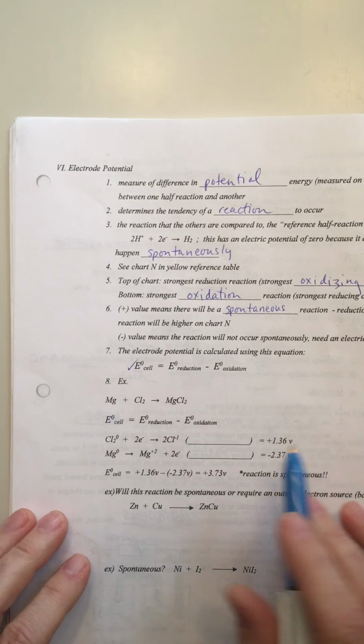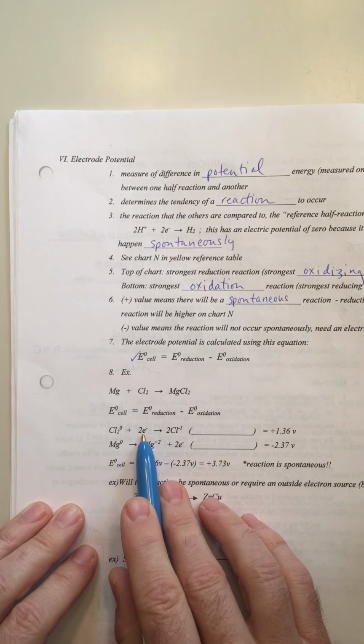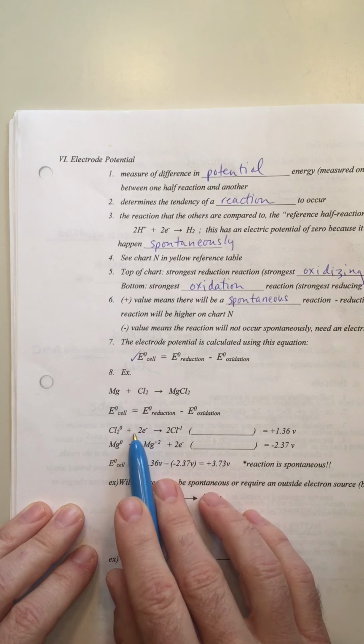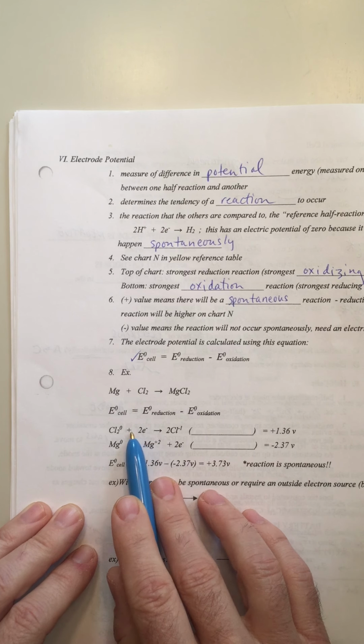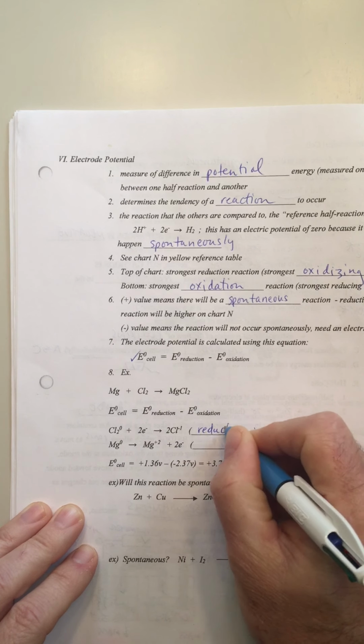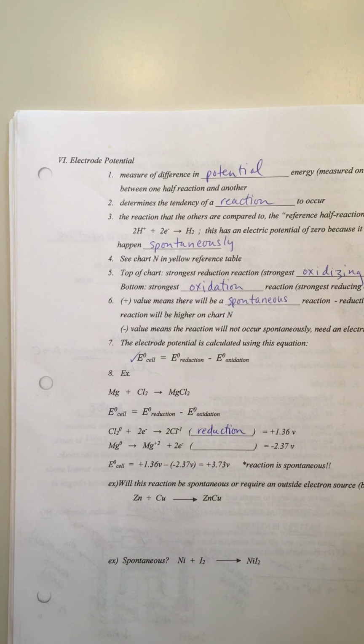Would this happen spontaneously or not? Let's look. So chlorine, you know, is 0. It will pick up 2 electrons to form chlorine ions. So this is a reduction. Since it's gaining these 2 electrons, this is a reduction reaction. So let's look it up in this chart.